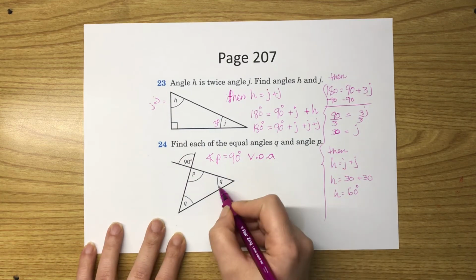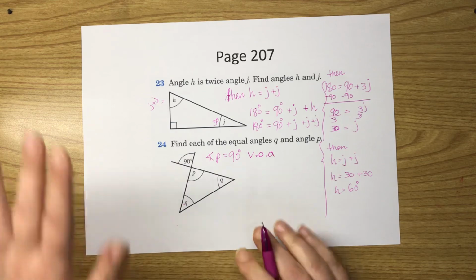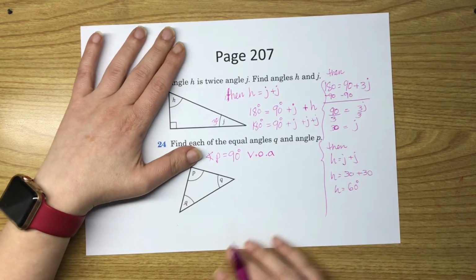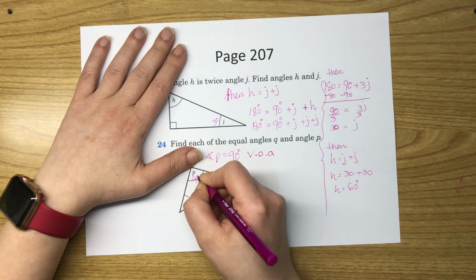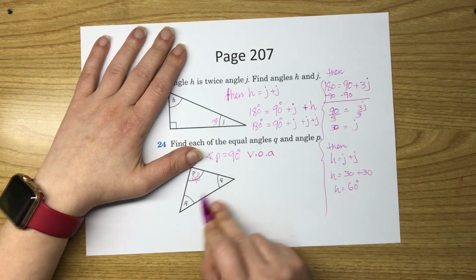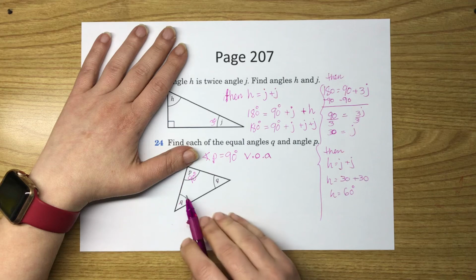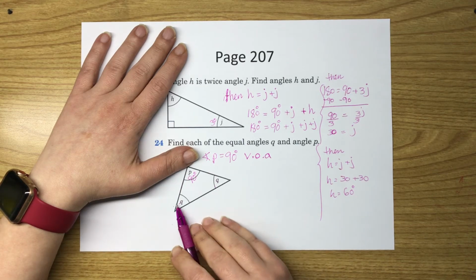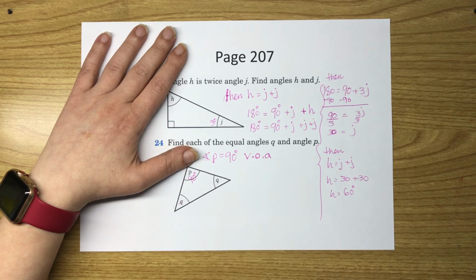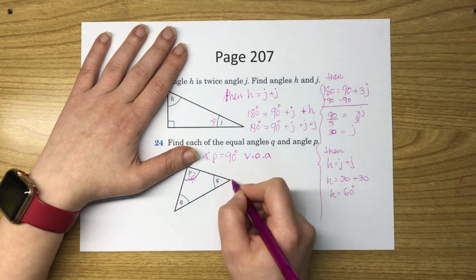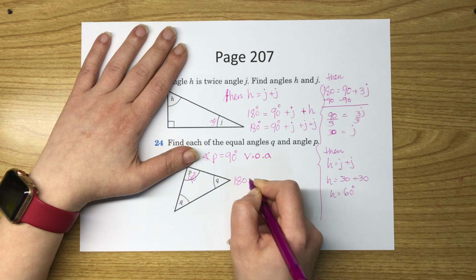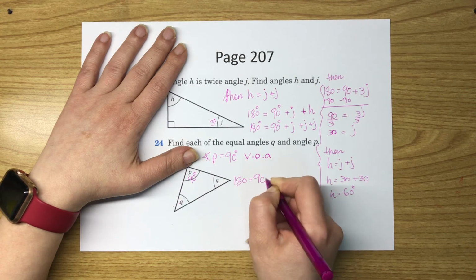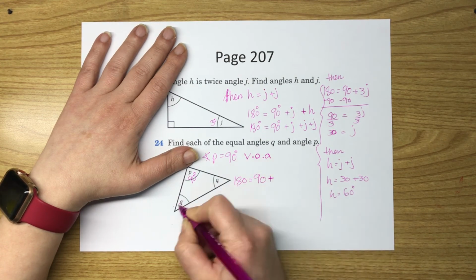Correct. So here are two Q's. Instead of P, I'm going to write 90 degrees. As long as they put the same letter Q and Q, that means those two are equal. So the sum of these three angles, 180, is going to be 90 plus how many Q's?